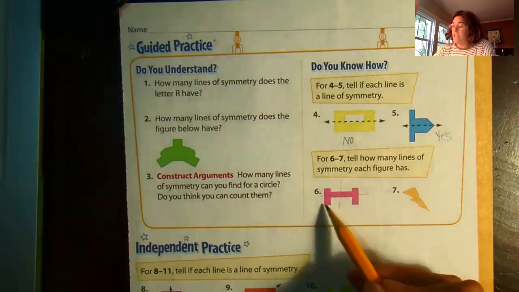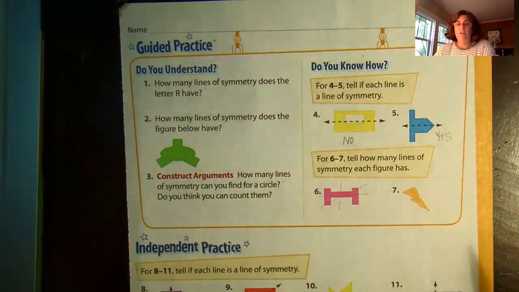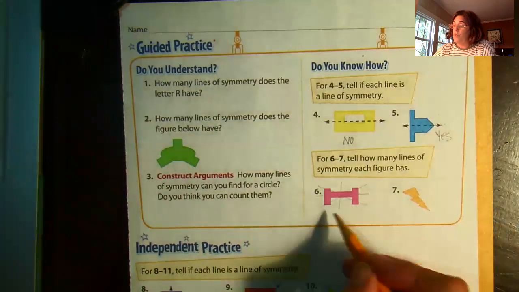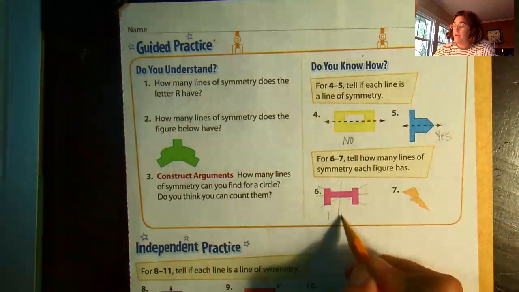Let's go ahead and see. Can I draw a line like that? No, that wouldn't be the same. And it wouldn't be the same if I did that either. So only one line of symmetry.